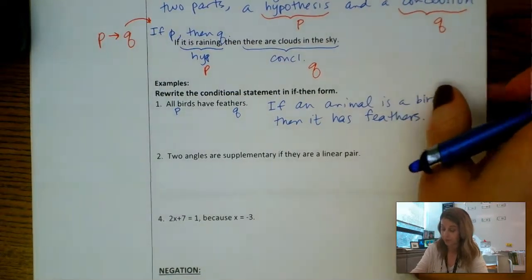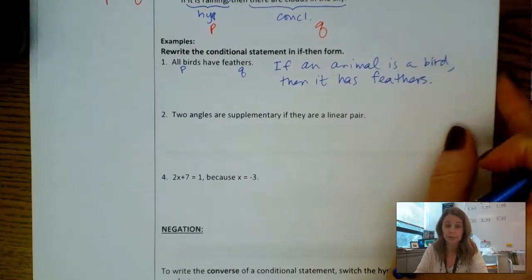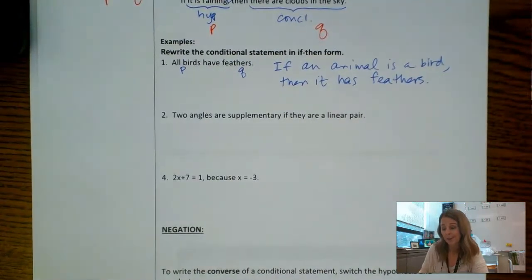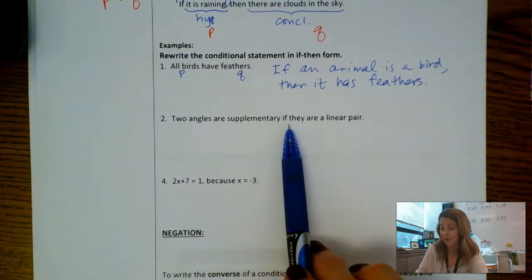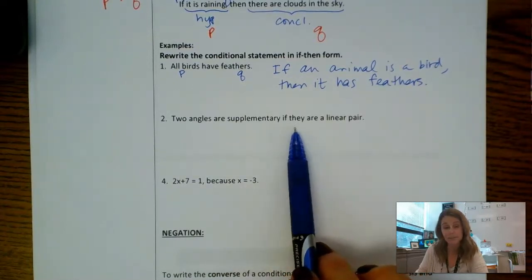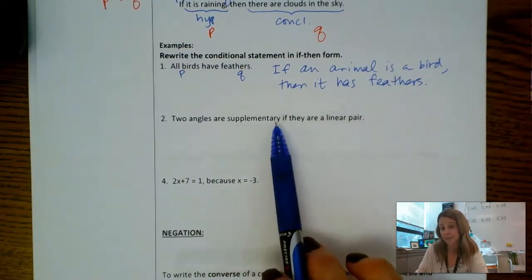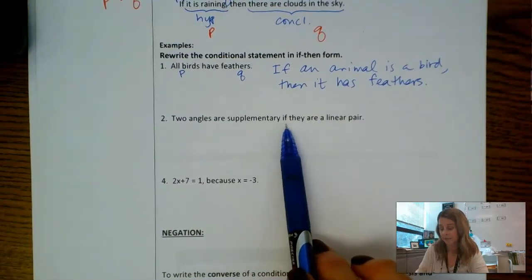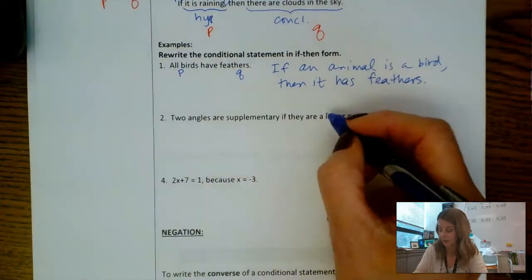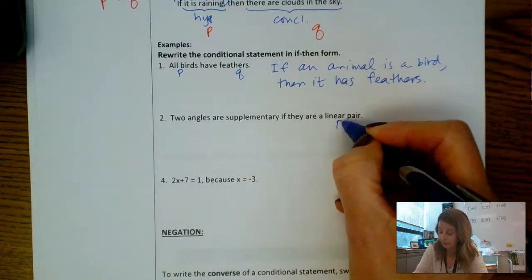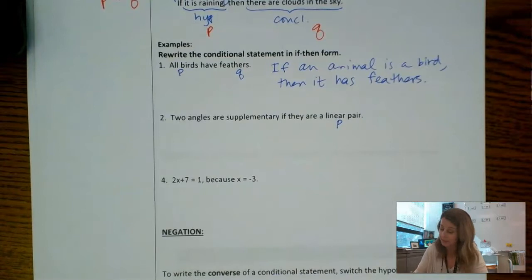All right, number 2. Two angles are supplementary if they are a linear pair. Well, I have this nice word if in the middle here, so the hypothesis is always coming after the if. If I said this in a different format, if they are a linear pair, two angles are supplementary. So I need to reword that a bit. But being a linear pair is going to be the hypothesis.